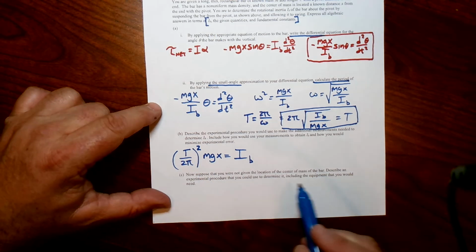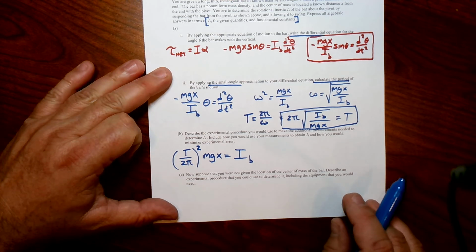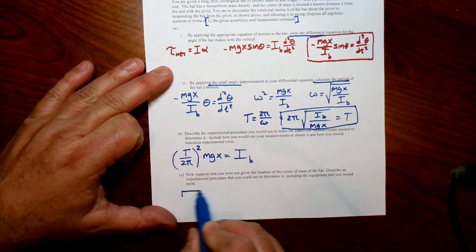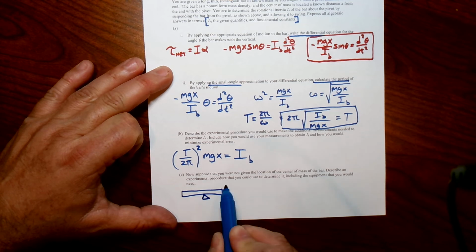And then it says, now suppose you were not given the location of the center of mass of the bar, describe an experimental procedure you could use to determine it. Well, one of the experimental procedures, of course, is just to take the bar on its side and balance it on some sort of knife point. And as you slide the bar back and forth, when you get to the point where it's balanced, that's where the center of mass is.